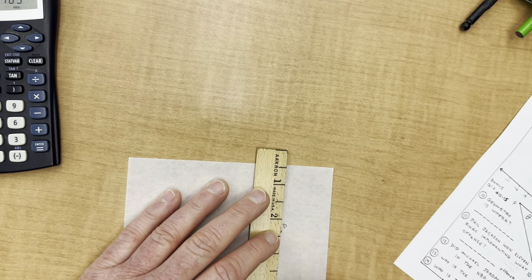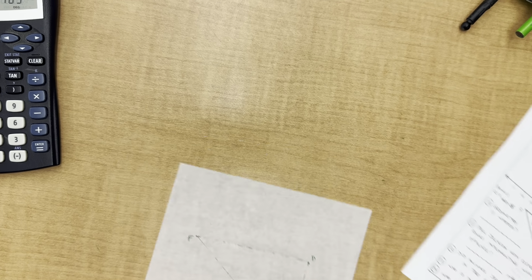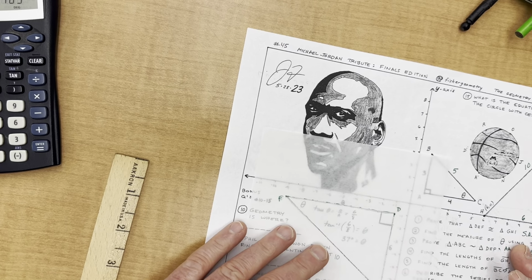Don't use kind of pens when you're doing patty paper.